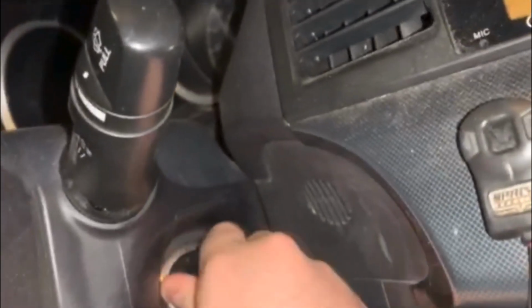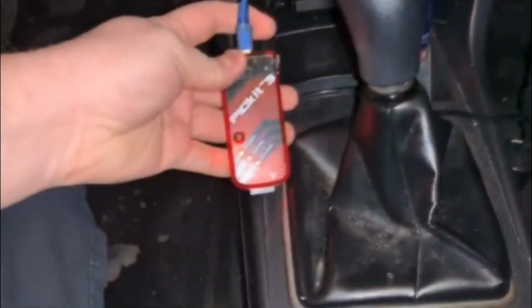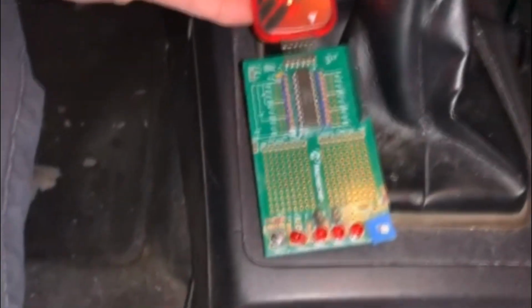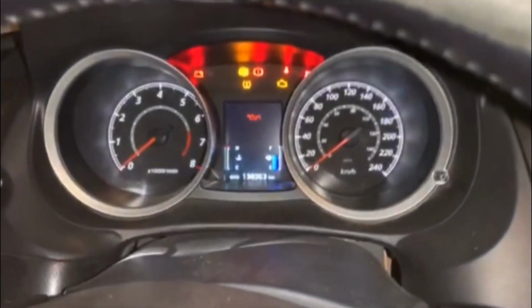Here is me installing the actual thing into my car. Plugged in the cigarette lighter, plugged in the programmer, and then I hooked in the actual board with the code on it, and then just flipped the ignition, pressed the button, and away we go.